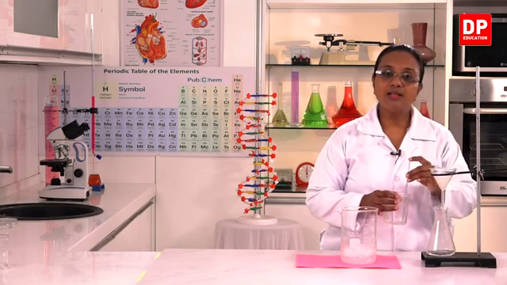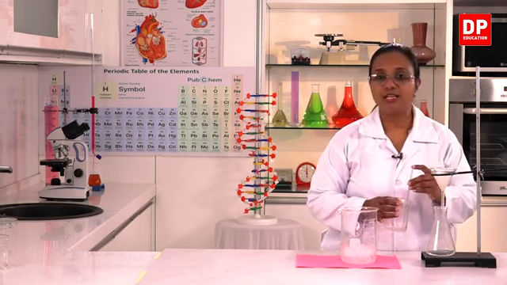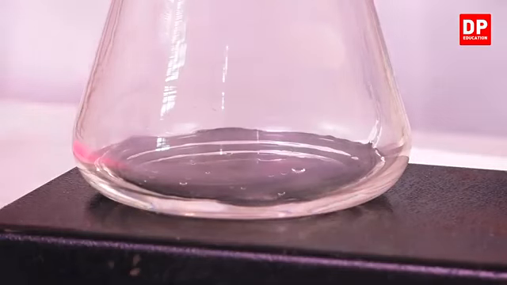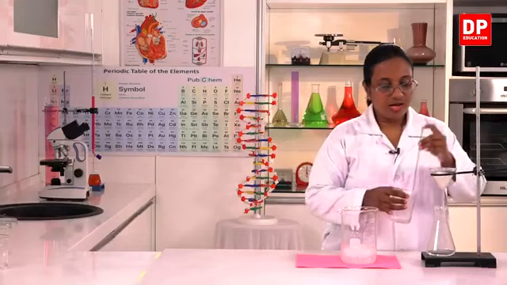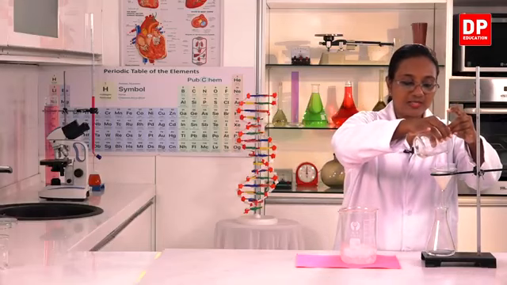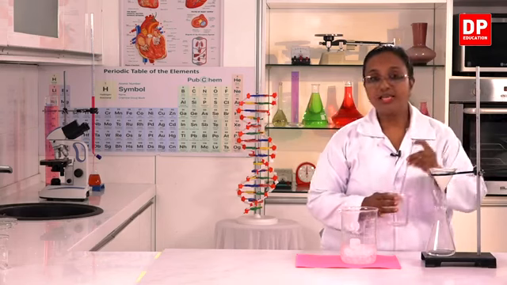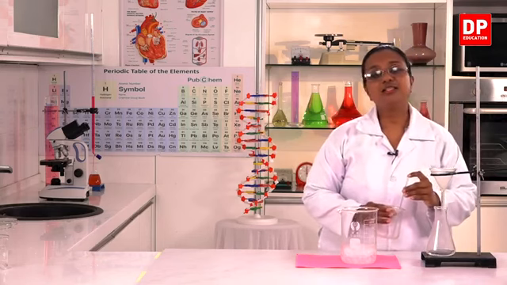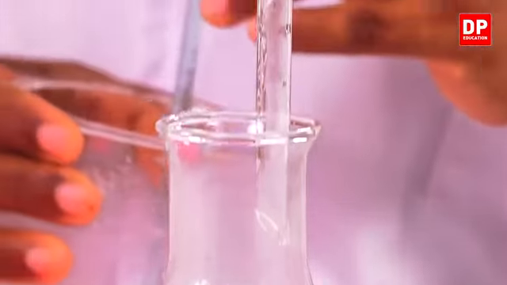Then all the particles that can go through the pore size of the filter paper will get filtered. We will collect the filtrate inside the conical flask. Once we do that, we have to place the conical flask inside the beaker containing ice so that the solution will cool and the crystals will form again.